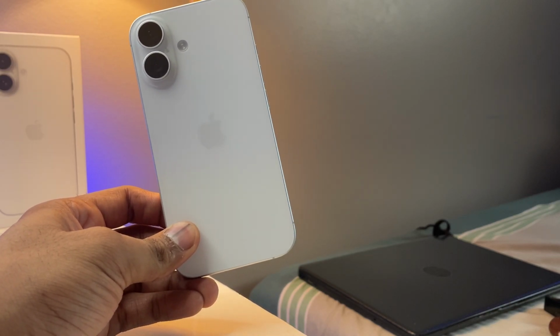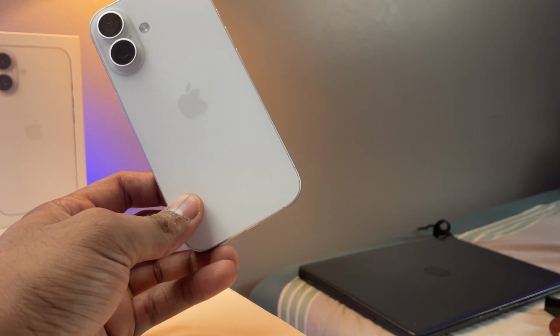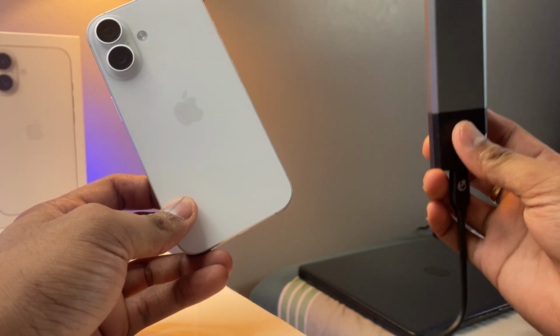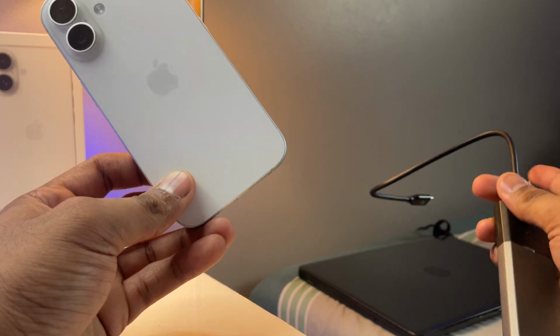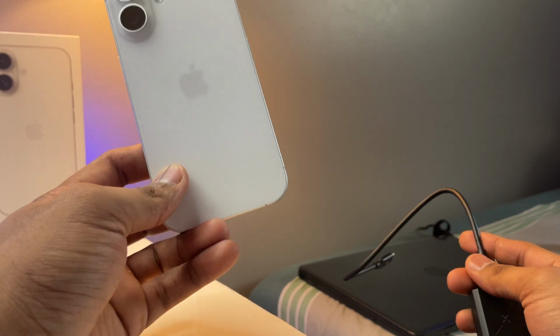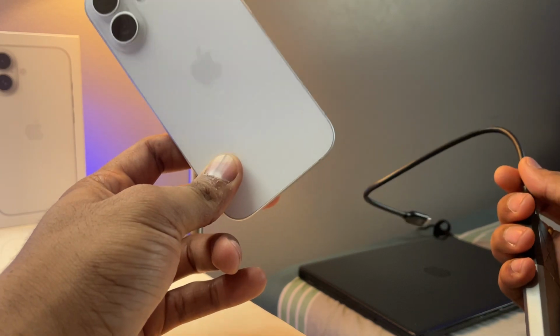Hi guys, in this video I'm going to show you how you can transfer your iPhone's data, especially into an external USB drive or pen drive. So you guys can see here, this is my external SSD or hard drive, and I'm going to transfer my photos and videos from iPhone 16 to this hard drive because it's 128 gigs and it's almost occupied.